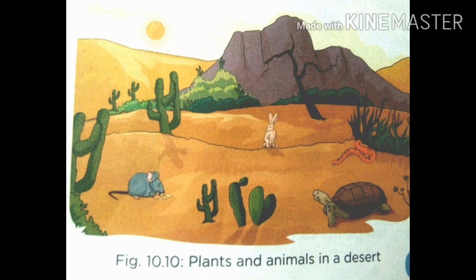Stem is green and it prepares food for the plant. We already know leaves are the food factory of the plant. Here either leaves are absent or reduced into spines. Then where does photosynthesis take place? Yes, in the stem, because it is green in color. Root system goes deep into the soil for absorbing water. These are the adaptations needed to survive in desert.